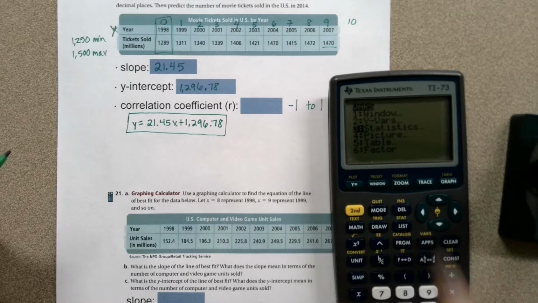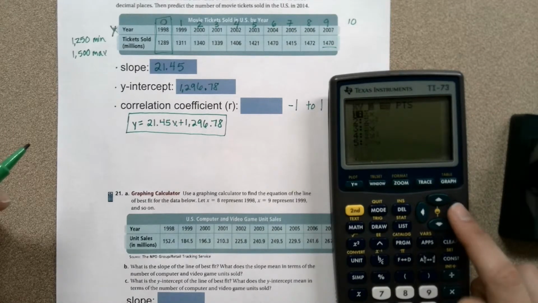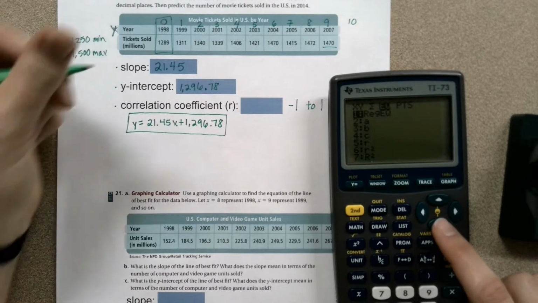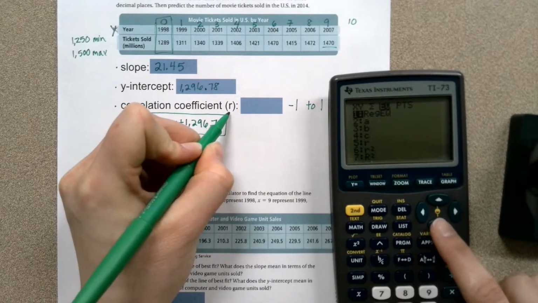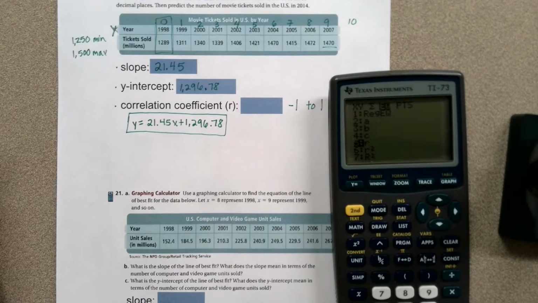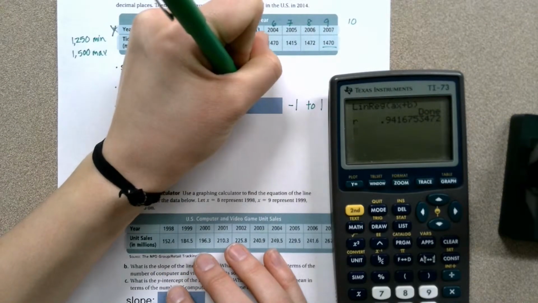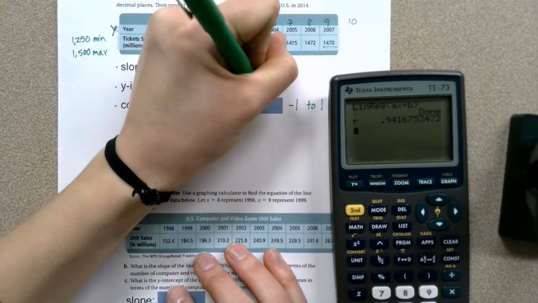So we're going to go down to number 3 and then go over to EQ. And we use the variable r to represent the correlation coefficient. So we're going to go down to r, number 5, and click enter and enter. Our correlation coefficient is right here.